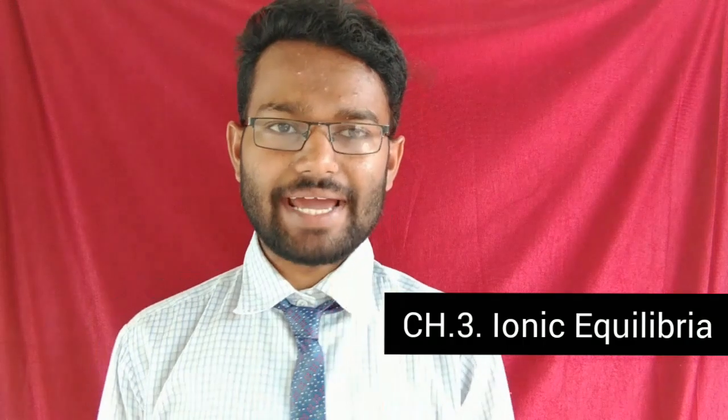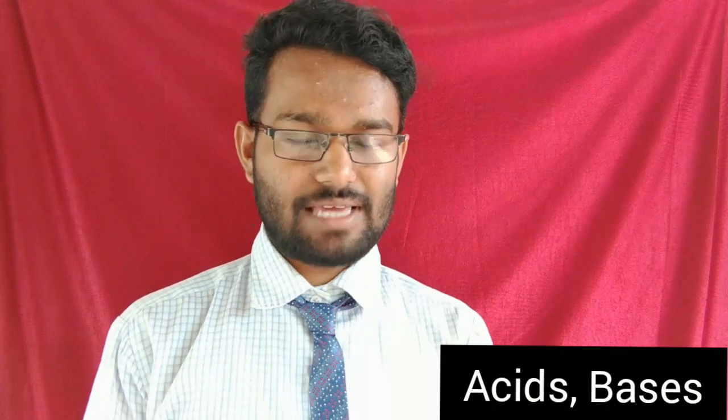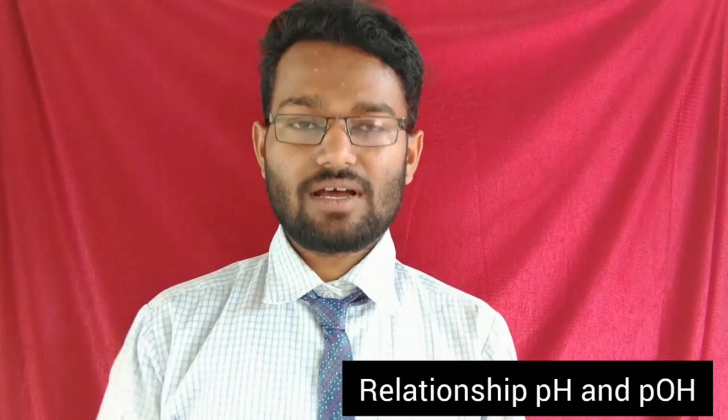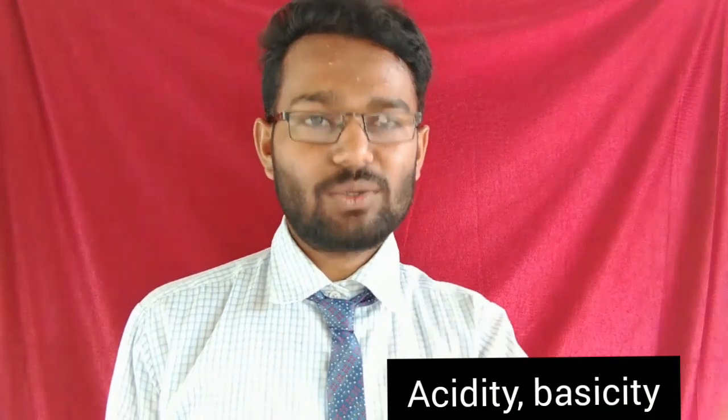Third chapter is ionic equilibria. In this chapter the main contents are acid-base theories, different theories according to their definitions, and equilibrium, ionic equilibrium, ion, cation, then the electrolyte, then ionization, then hydrolysis of salts, electrolysis, pH, OH, relations between pH and pOH of acids, bases, acidity, basicity, and neutral solutions. These are the main contents.